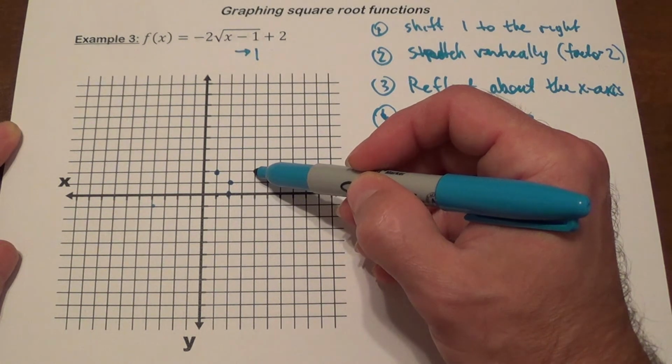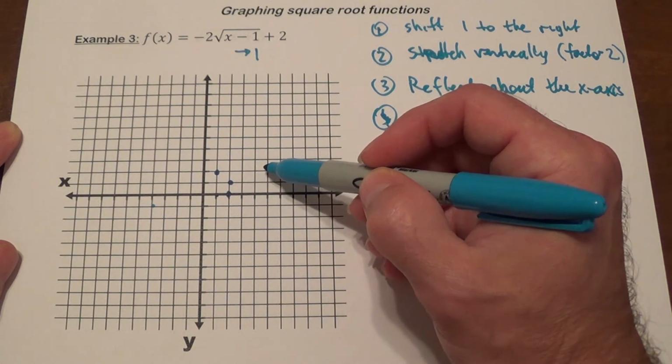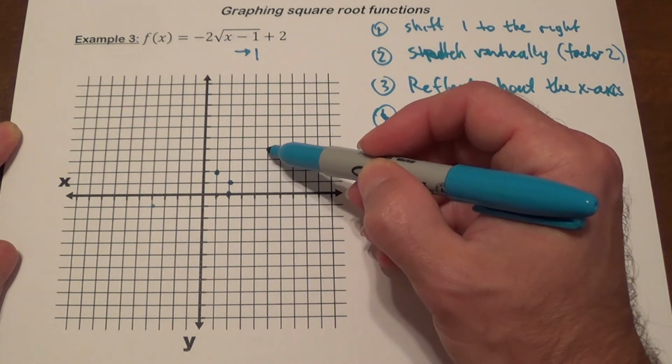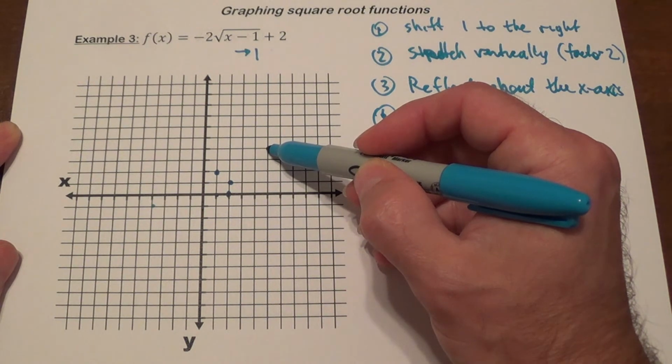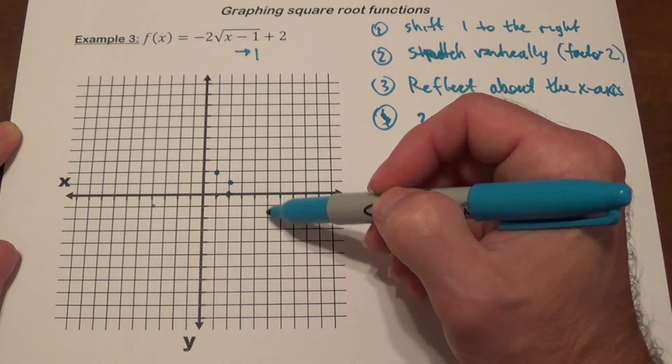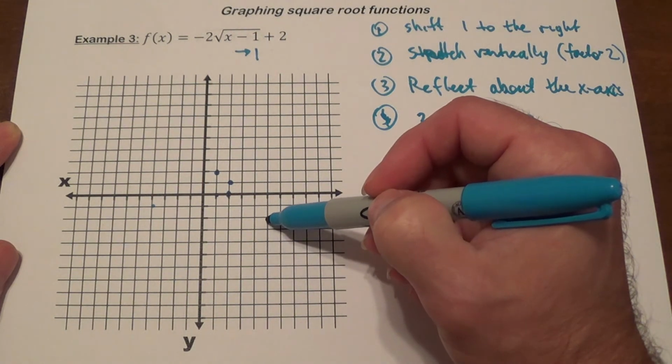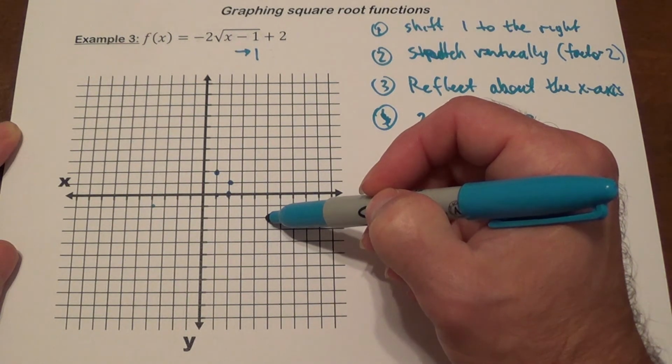4, 2. Shift it 1 unit to the right. Puts it at 5, 2. Stretch it vertically by a factor of 2. So from 2 is going to become 4. Reflected about the x-axis is going to make it -4. And move it 2 units up. So it's going to be here.